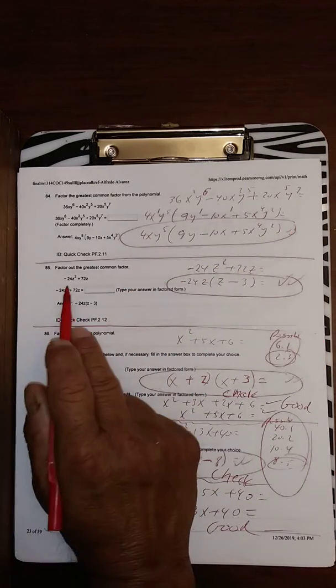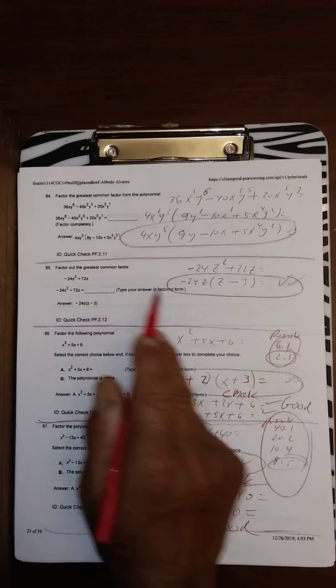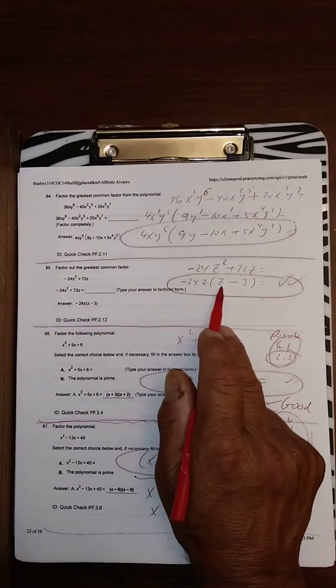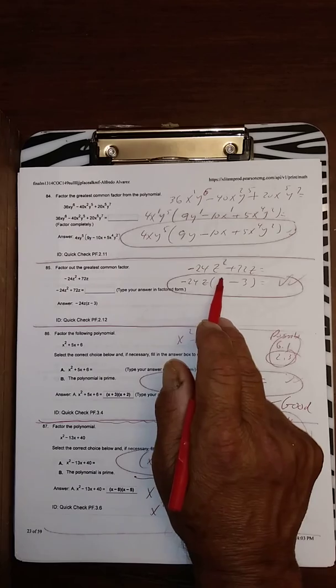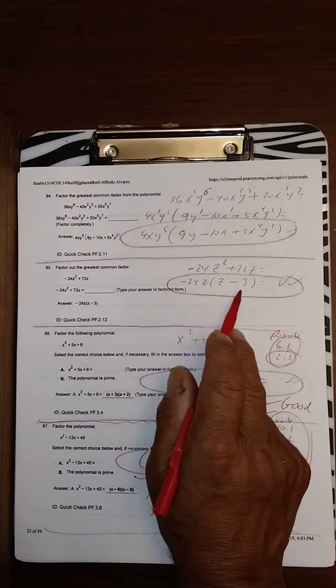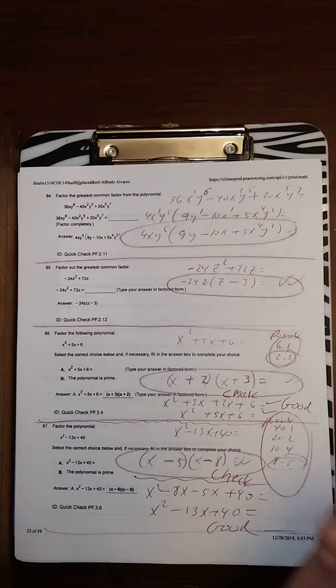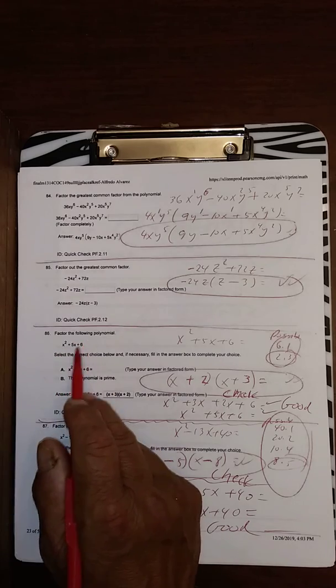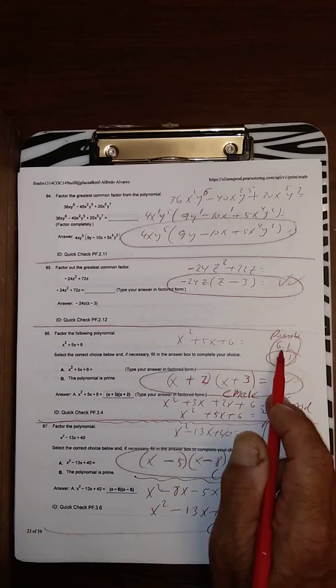Yes. What can you take out? Negative 24z. So negative 24z times z is that, negative 24z to the 2nd power. And this times this is going to be positive 72z. That's it, we're done. Factor this. Look at the last number, 6. 6 and 1, 2 and 3.